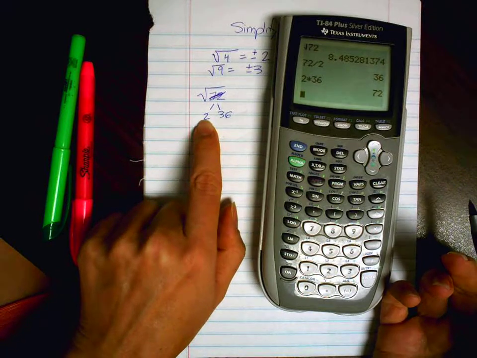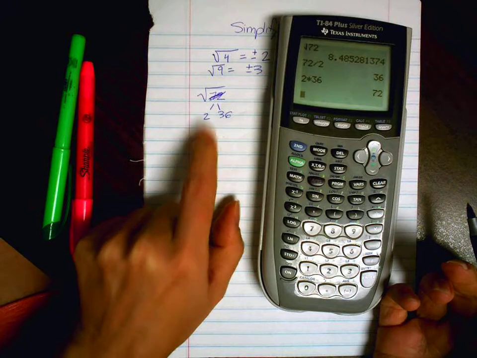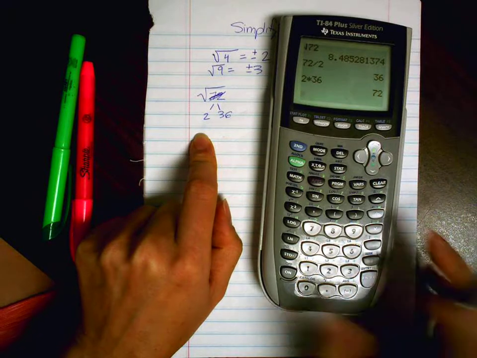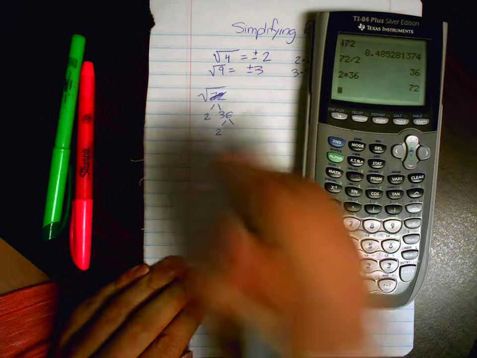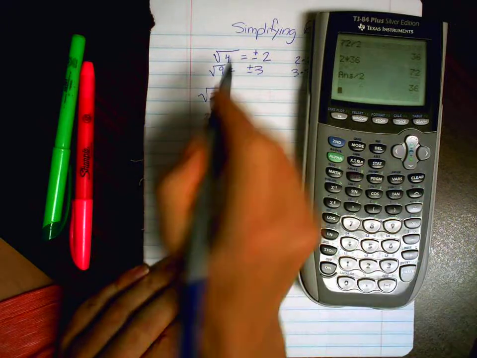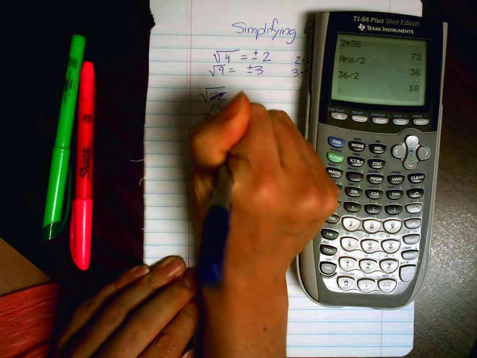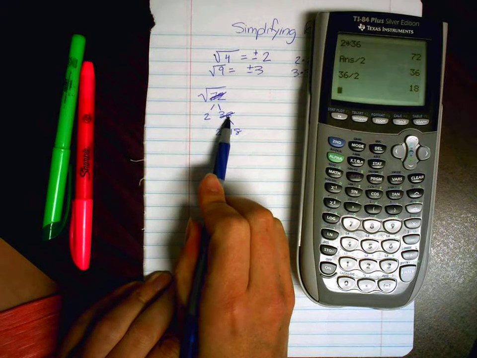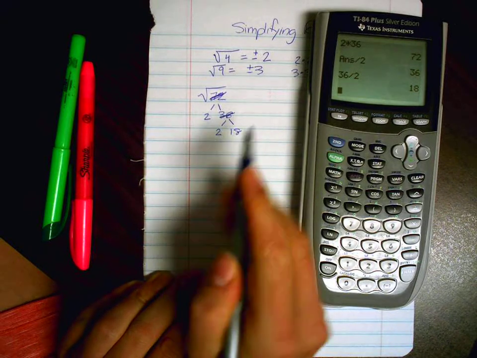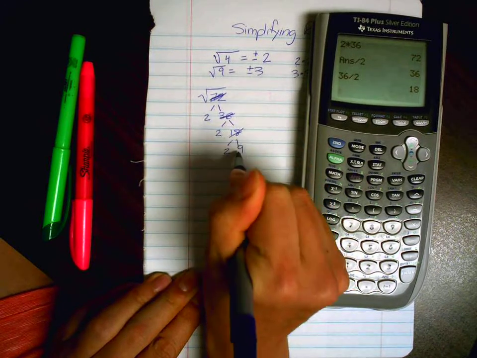So now if I do my prime factor tree and I keep my even numbers on the left, I never have to worry about the left because they're prime numbers. I can't factor them anymore. But 36 is an even number, also divisible by 2. 36 divided by 2, I get 18. Again, I'm crossing out the 36 because 2 times 18 is 36. I've already redefined it that way. 18 is an even number. 2 times 9. 9 is not.